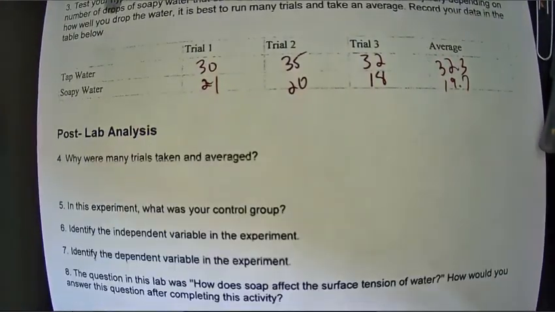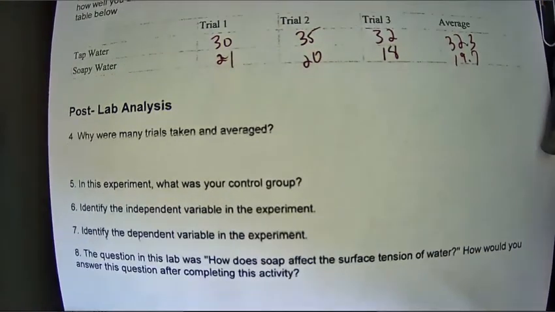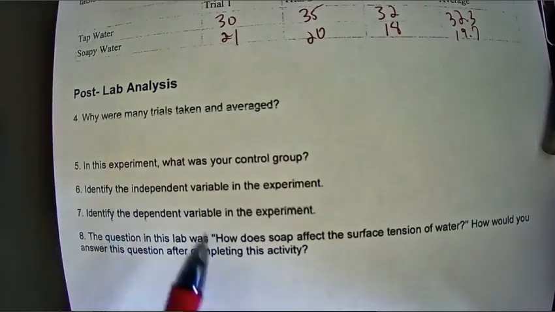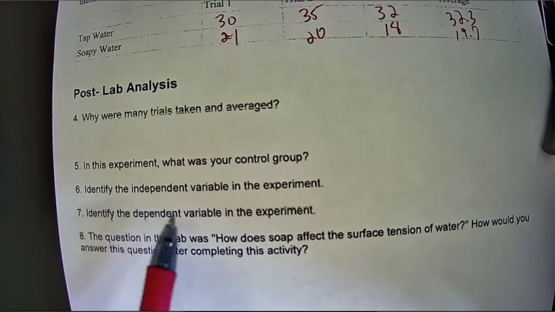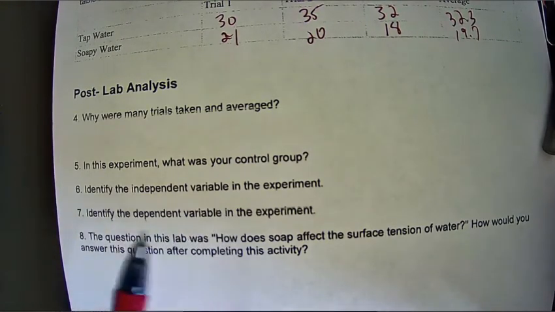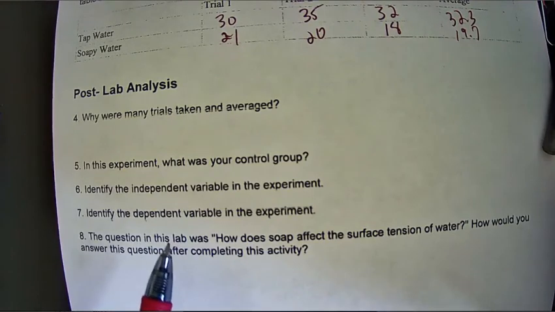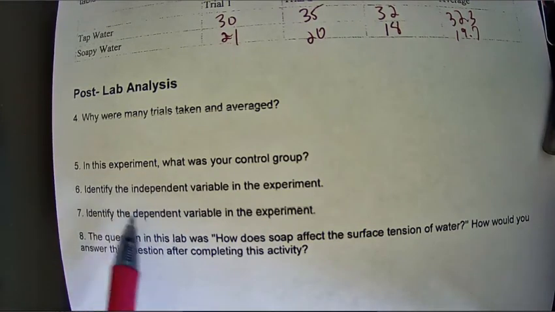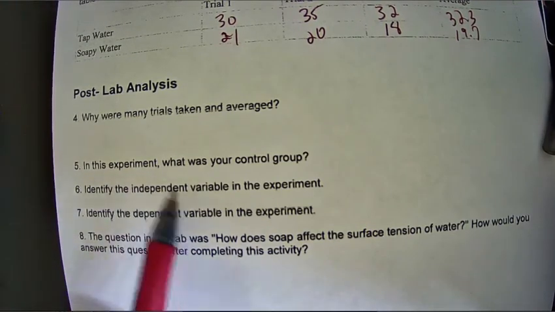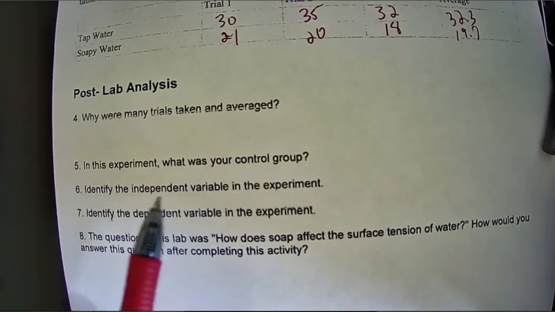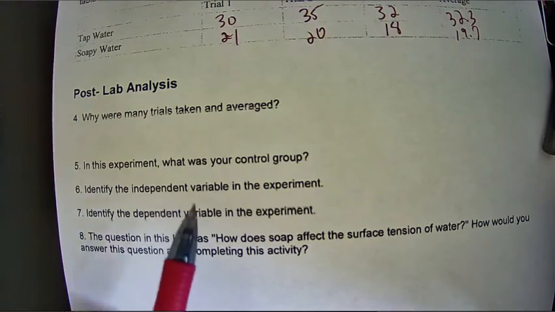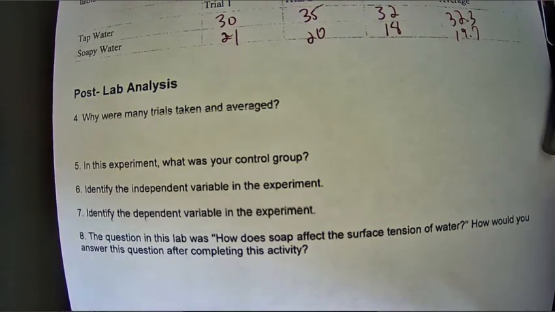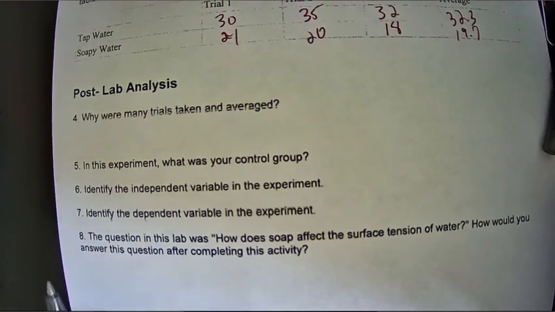Now you're going to have a form to fill out, and it's going to go along with these questions. In this experiment, what was your control group? Identify the independent variable in the experiment, and identify the dependent variable in the experiment. I'm not going to give you any hints with this because I want you to go back and check the notes. If you don't remember what all of those things are, check the PowerPoint that's posted or the notes that you took. You should be able to figure those out pretty easily once you realize what's being asked.